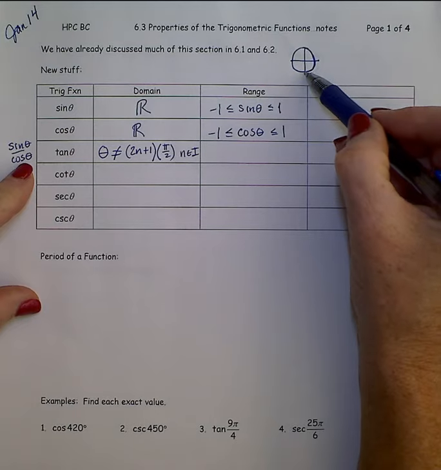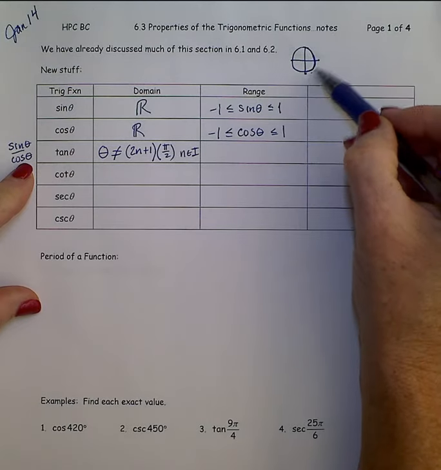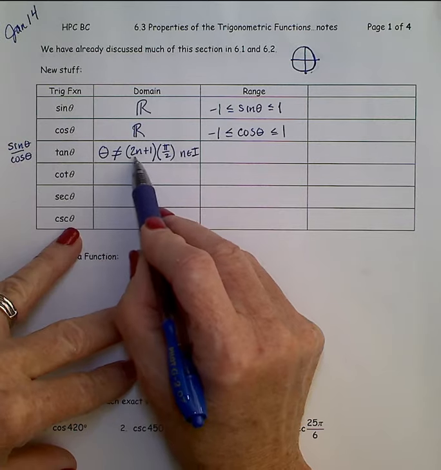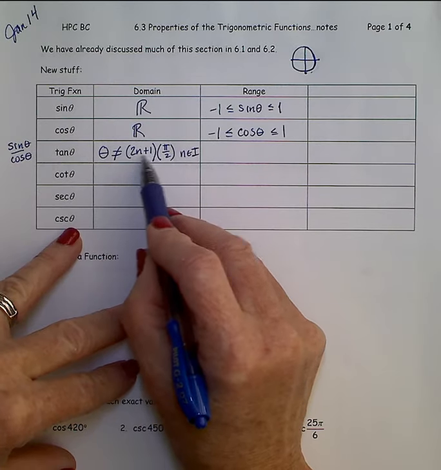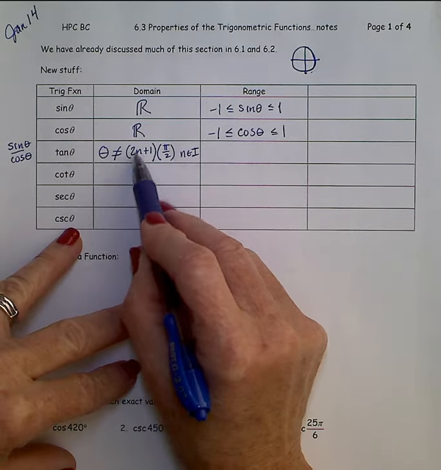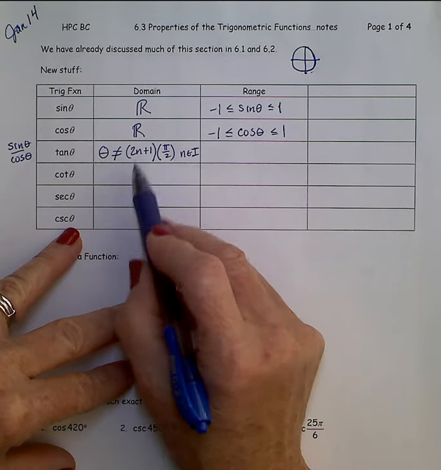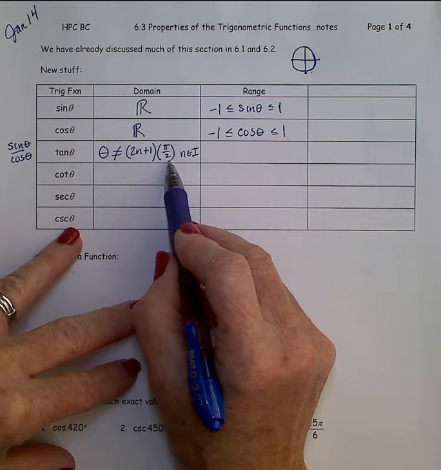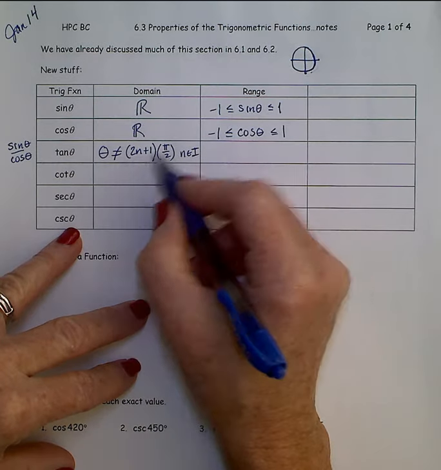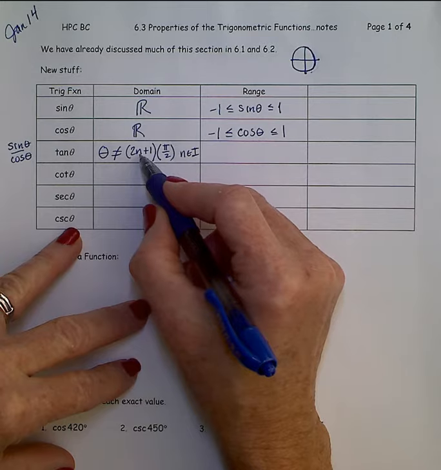Are you seeing the pattern here? It's odd numbers times pi over 2. This expression right here, 2n plus 1, will generate odd numbers. 2 times any number is even, then add 1 makes it odd. So this is odd numbers times pi over 2. Integers allows you to put in positive or negative whole numbers here, or 0.